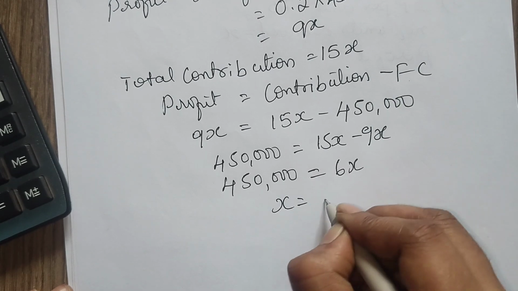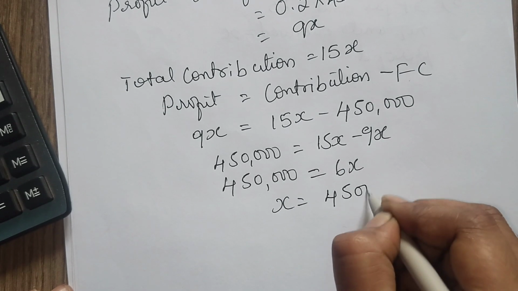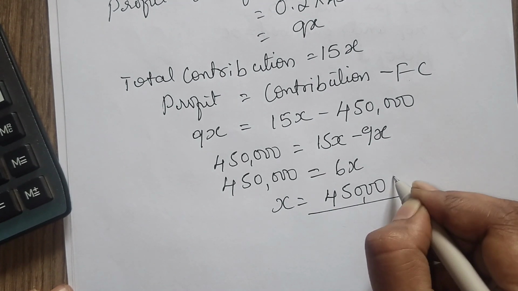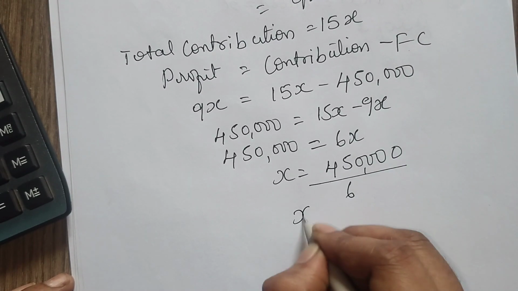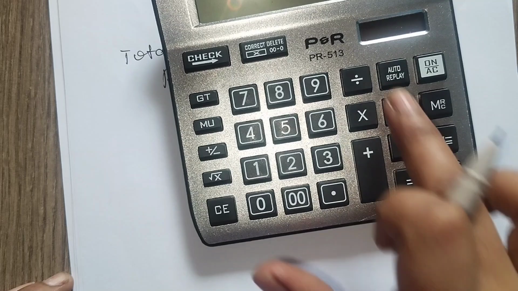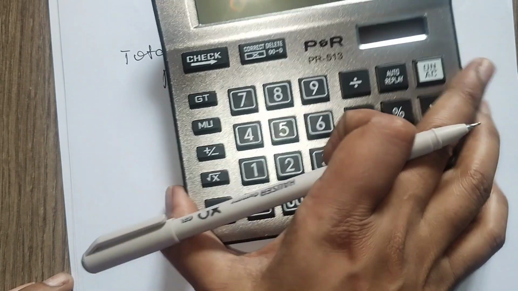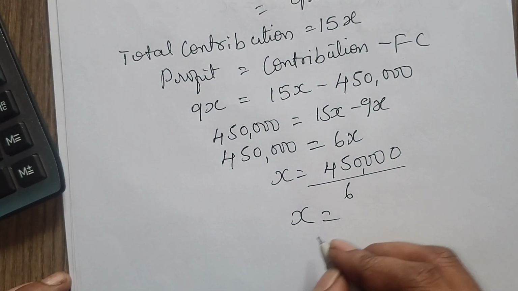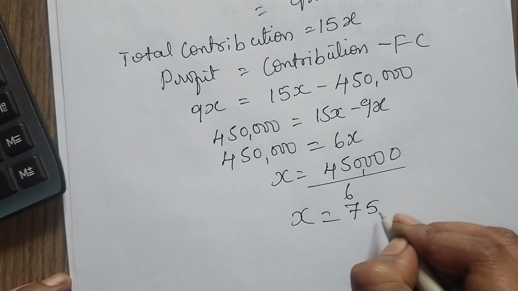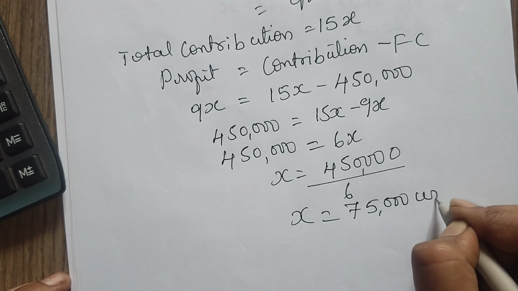We need to find out x. 4,50,000 divided by 6. X is equal to 4,50,000 divided by 6 is 75,000. X is equal to 75,000 units.